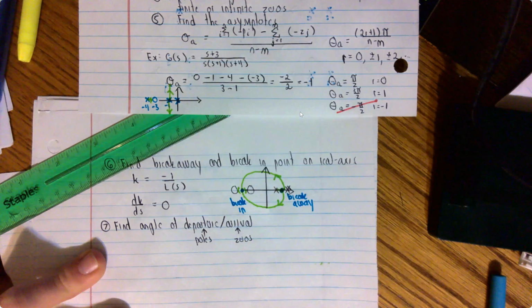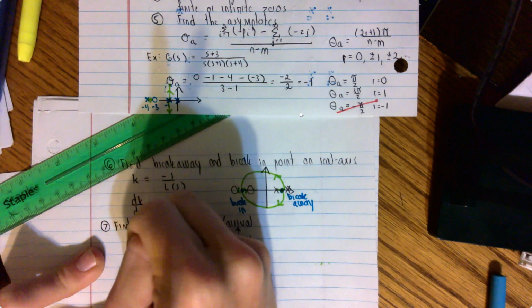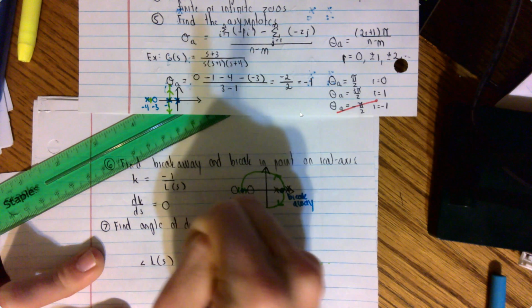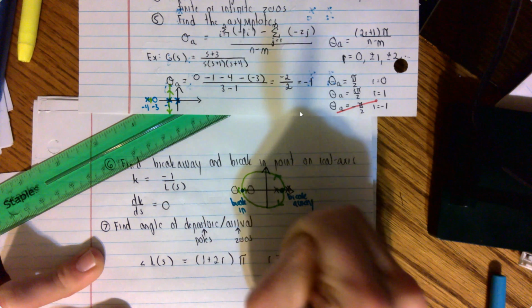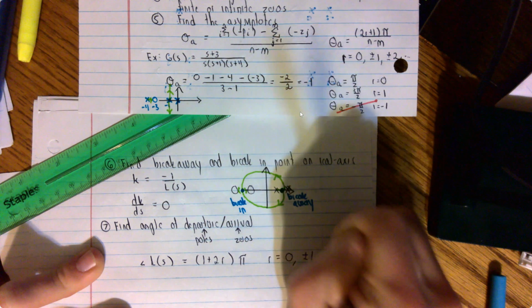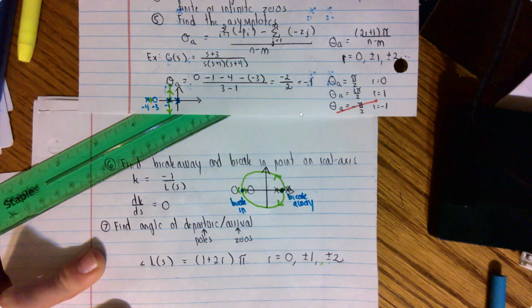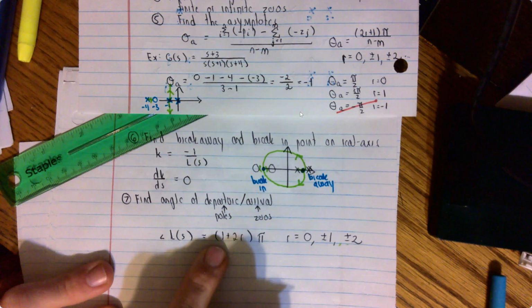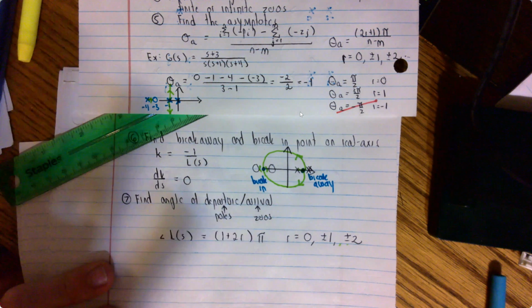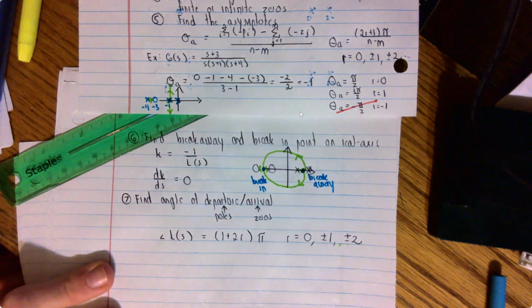And so this would be where your angle of L of S is equal to 1 plus 2r times pi, where r is equal to 0, plus minus 1, plus minus 2. And so what we're going to notice here is you literally would just find the contribution by each pole and zero. This one, I don't expect, so I'm not going to go over that.